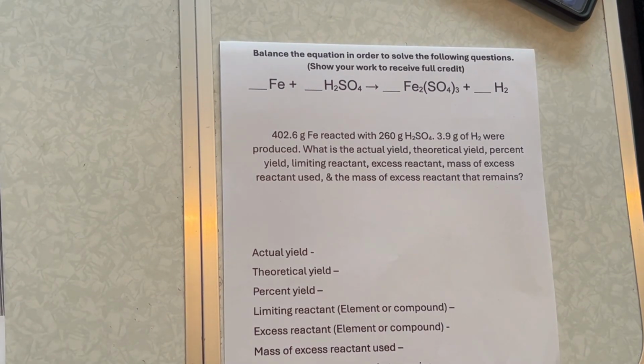In this video, we will be practicing stoichiometry conversions and how to calculate the percent yield, theoretical yield, finding the actual yield, discovering which one is the limiting reagent, the limiting reactant, the mass of the excess reactant used, and how much excess reactant is left over.